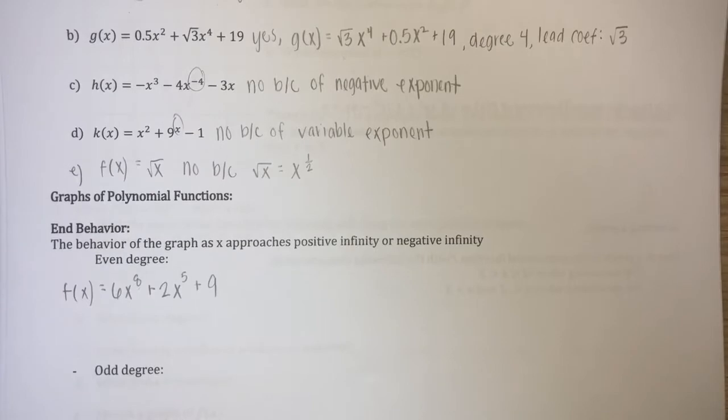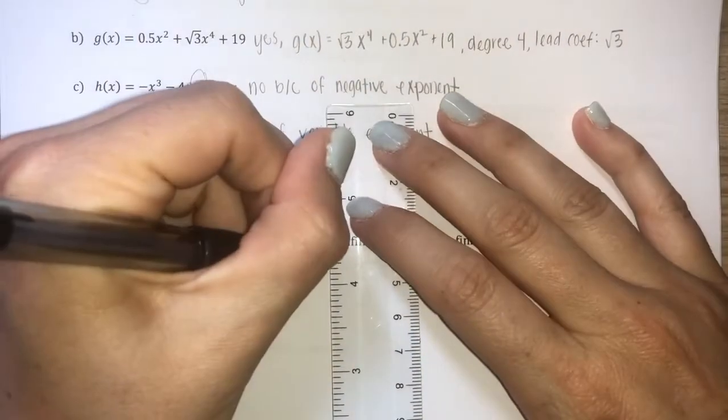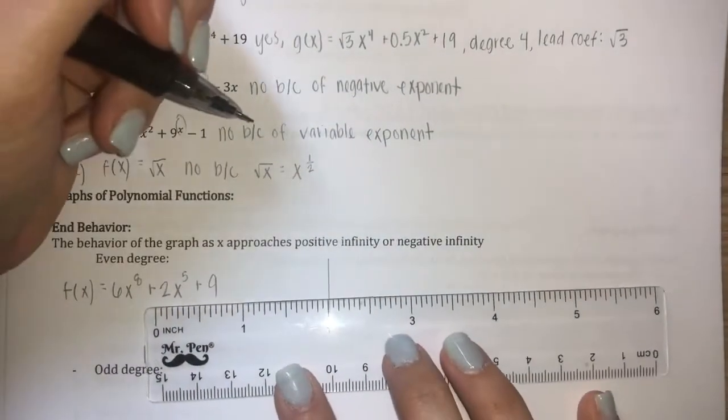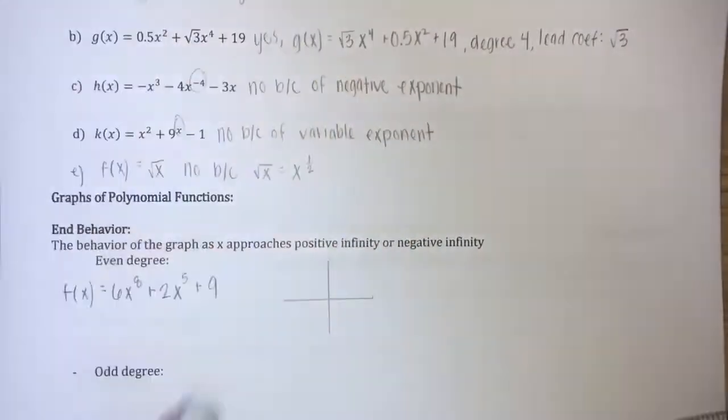So if my degree is 8, then my end behavior is going to finish off going the same direction. Or if I have an even degree in general, my end behavior will finish in the same direction. So this graph is just going to be a sketch.